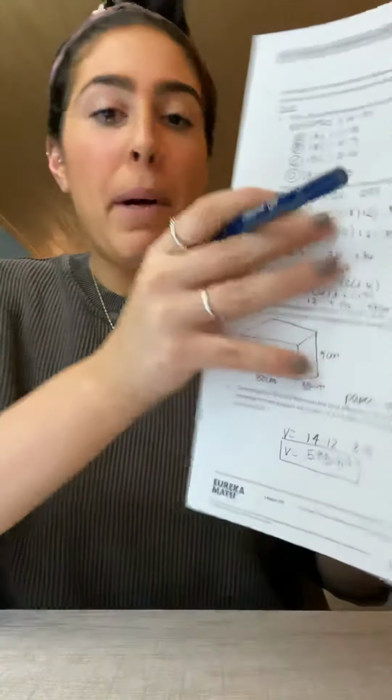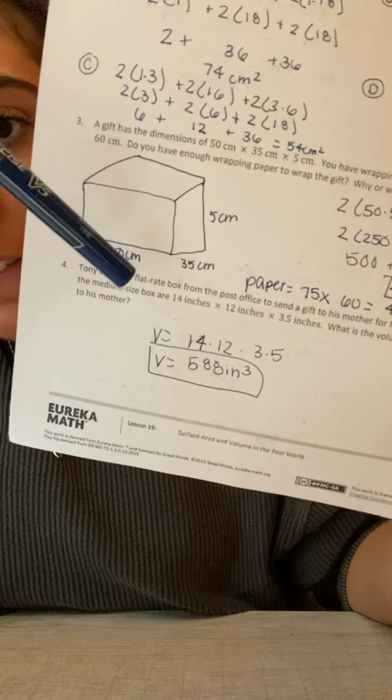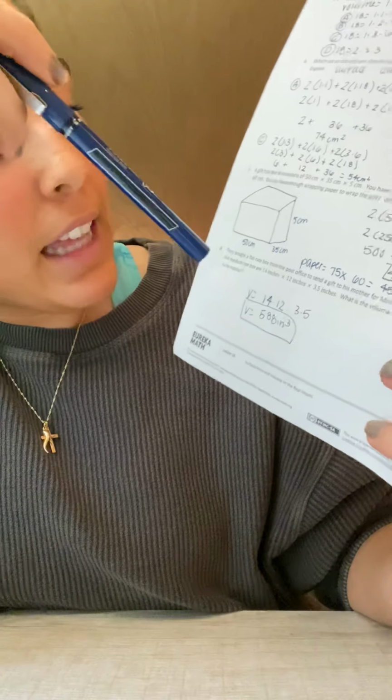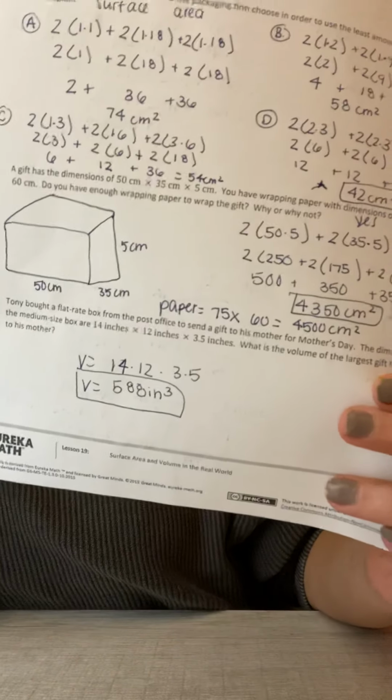That was how much I had total. Now when I do the math, I need to make sure that the number I get does not exceed that 4,500. I did this by doing surface area, exactly what I did for the previous problems. So I drew out my box. It gave me the dimensions: 50 was the length, the width was 35, and the height was 5.